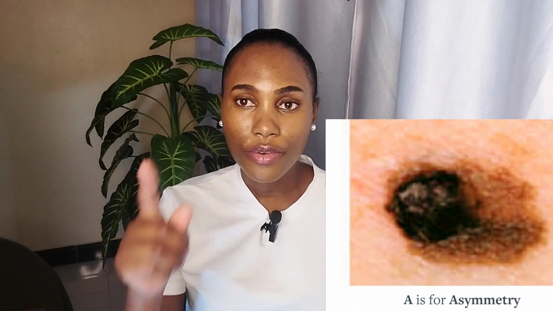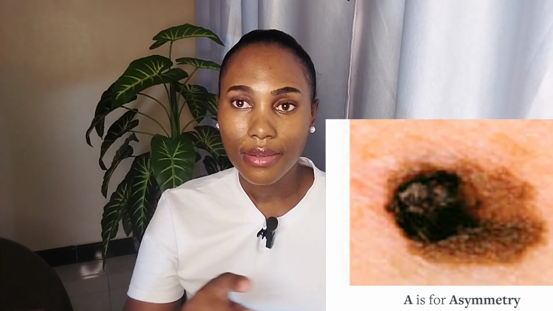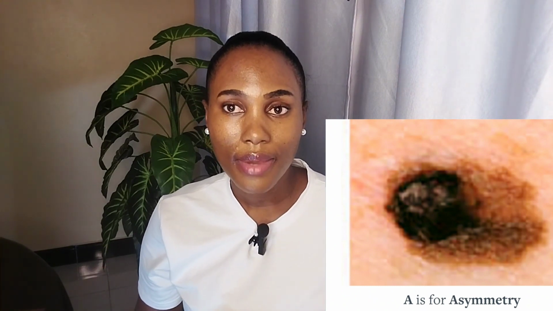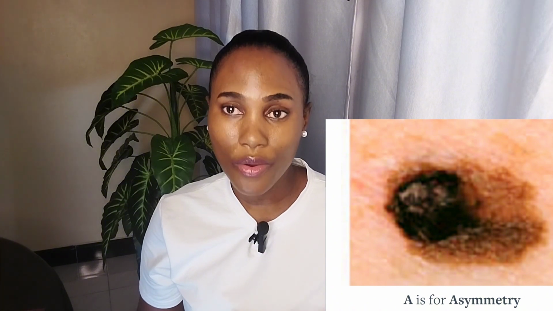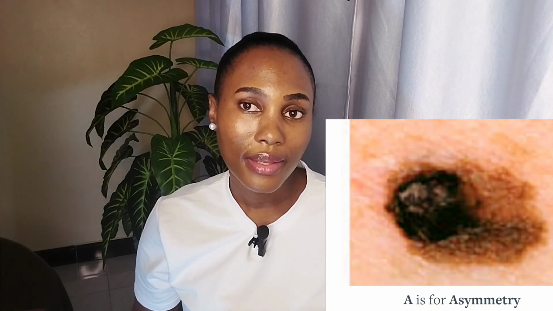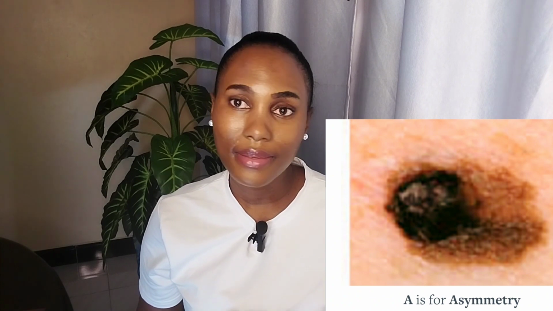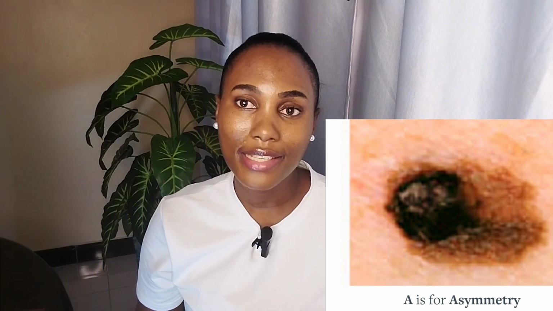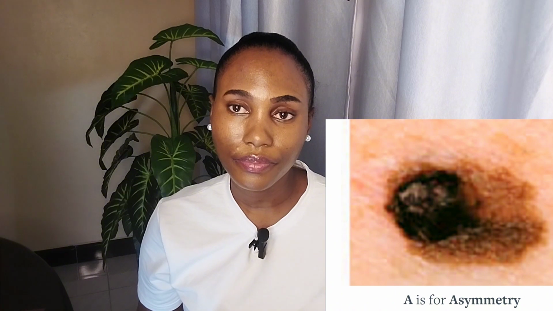Asymmetry just means unequal. When you draw a line through the middle of the lesion that you have seen on your skin, the two halves are always going to be unequal if it is a melanoma. If you see that, please just come to the hospital, because it can actually be that you have a melanoma which is at an early stage and can easily be managed by a simple surgery.